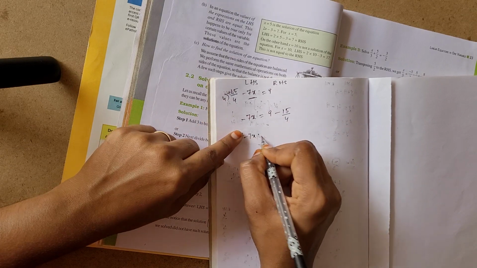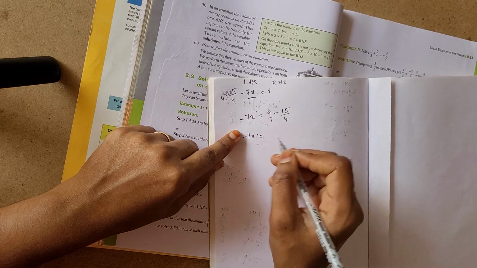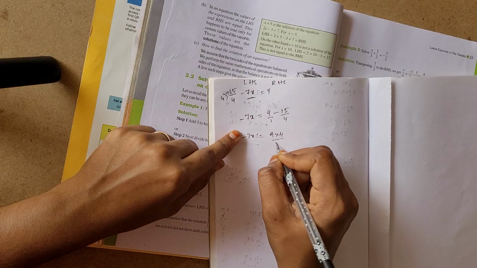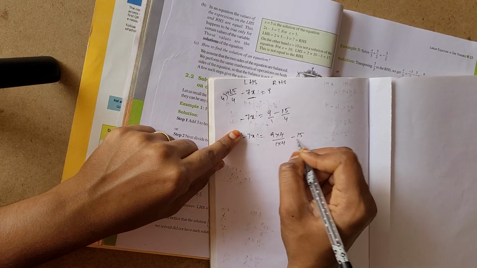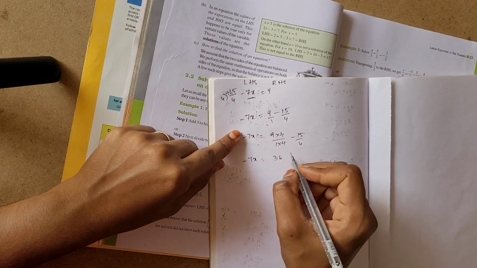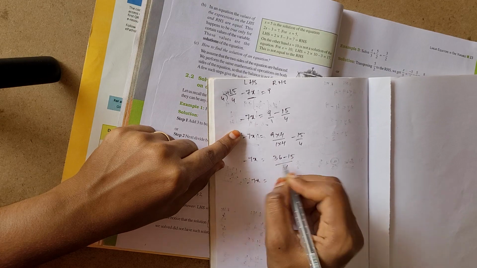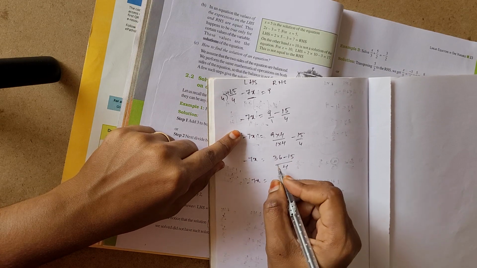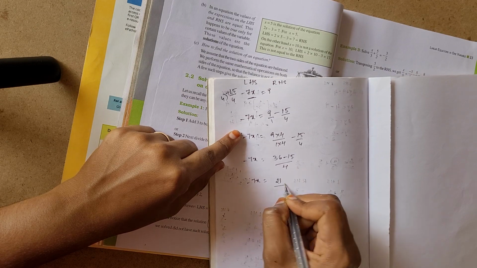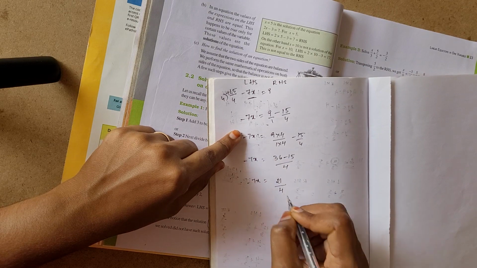So minus 7x is equal to, here we have 9. When we have a 1 in the denominator, the LCM is 4, so 9 by 1 becomes 9 into 4 by 4, minus 15 by 4. Minus 7x is equal to 9 fours are 36, minus 15, divided by 4. Minus 7x is equal to 36 minus 15, how much? 3 minus 1, 2, and 6 minus 5, 1. So 36 minus 15 is 21 by 4.